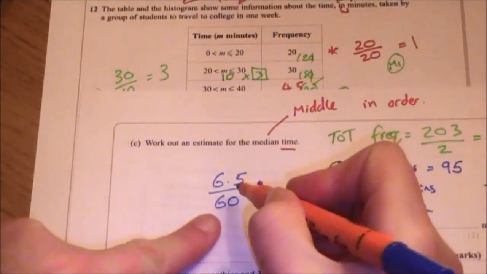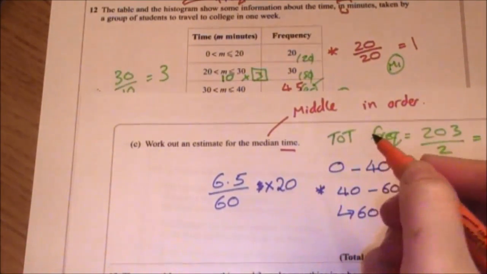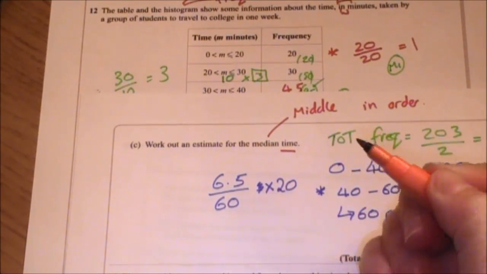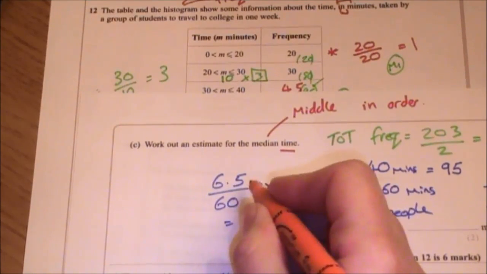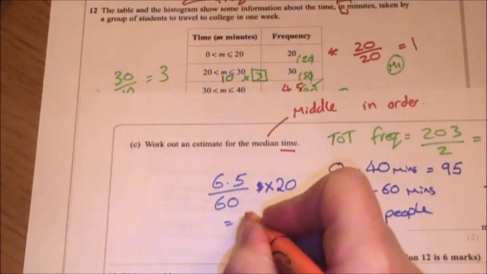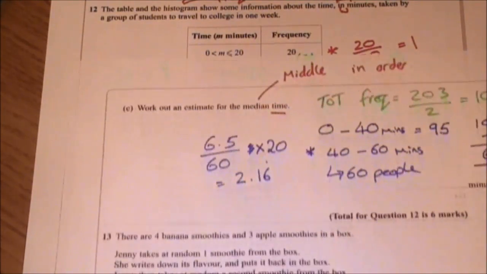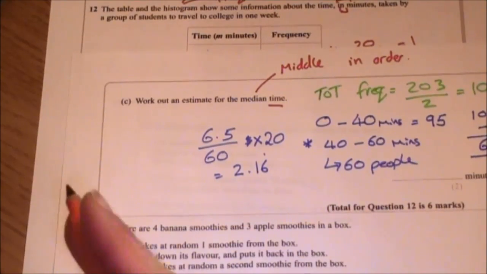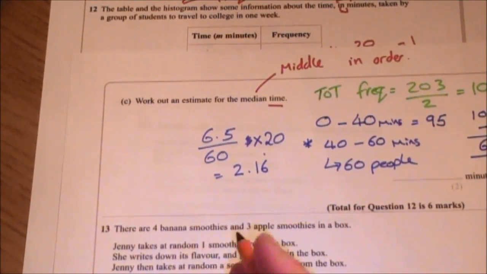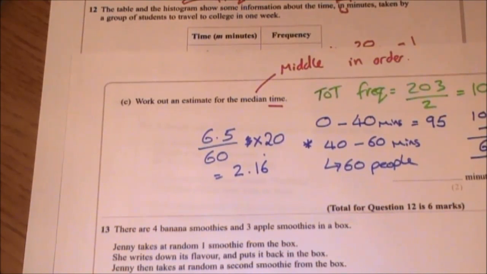So I want to find that proportion of 20. It's a calculator paper, so I'll do 6.5 divided by 60 equals whatever, and then I times it by 20, and that will give me 2.16. So that tells me I need to come across in my width by 2.16. That's if I was doing it visually.